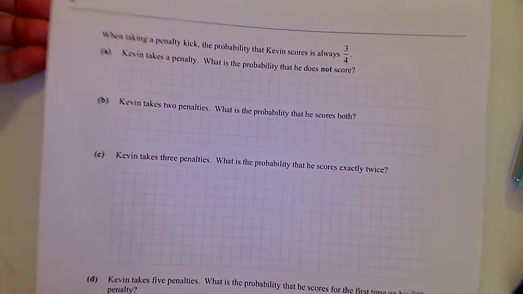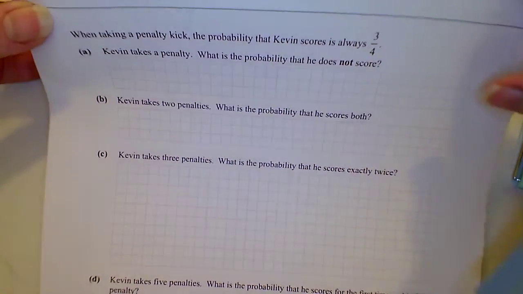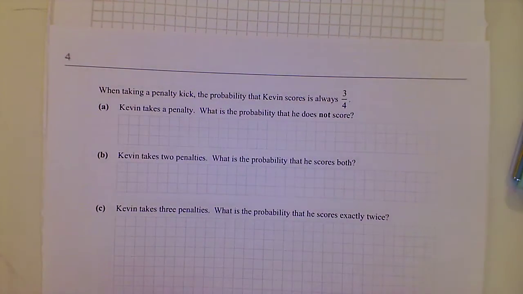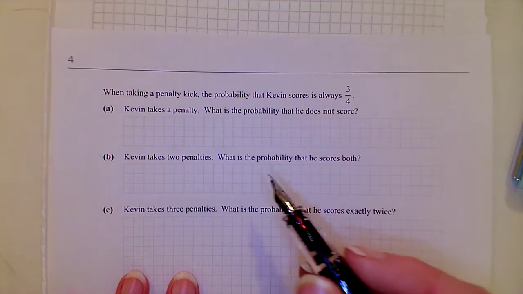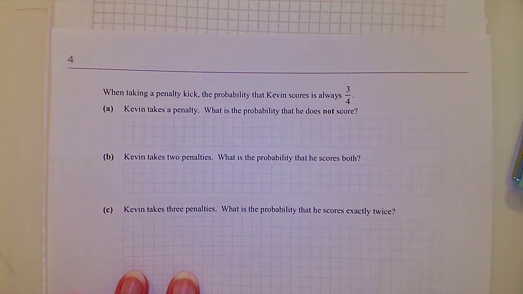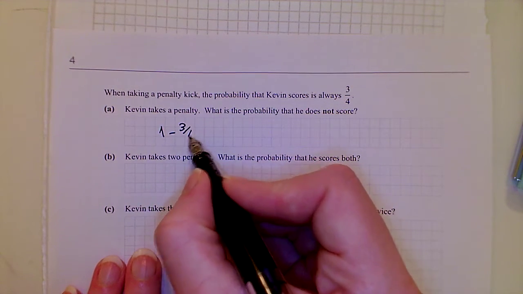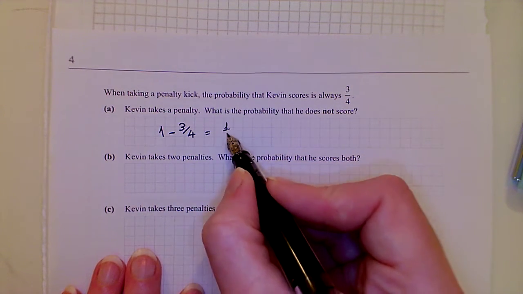Now, when taking a penalty kick, the probability that Kevin scores is always 3/4. Kevin takes a penalty kick. What's the probability that he doesn't score? Well, it's going to be 1 minus 3/4, which is 1/4.